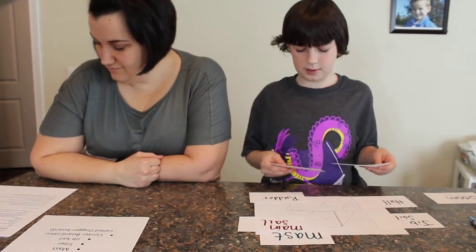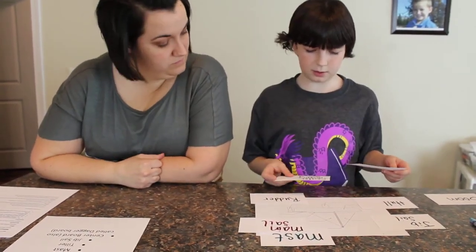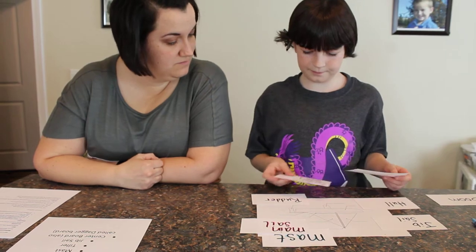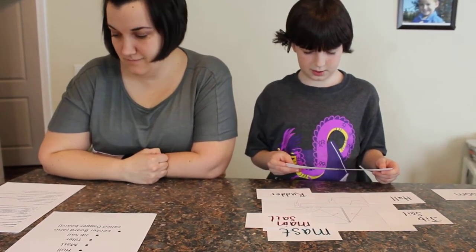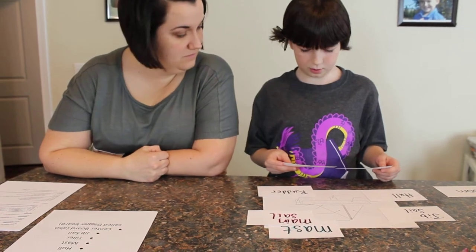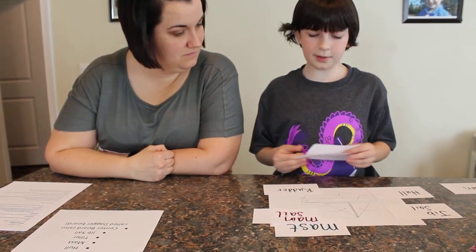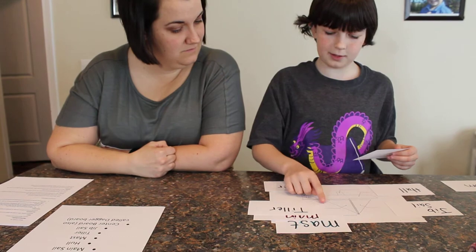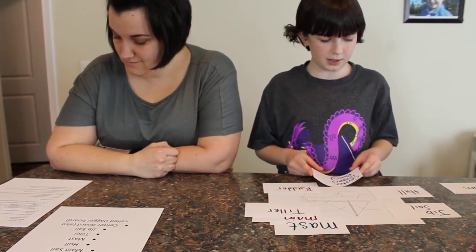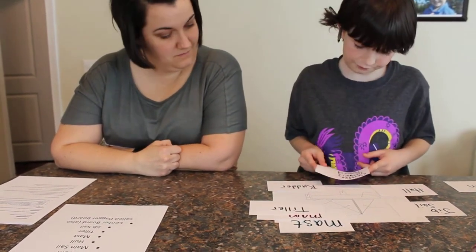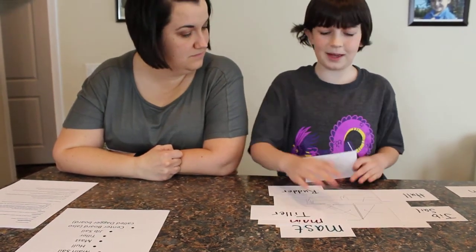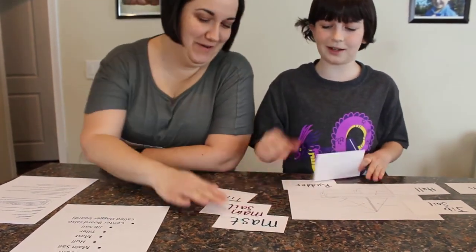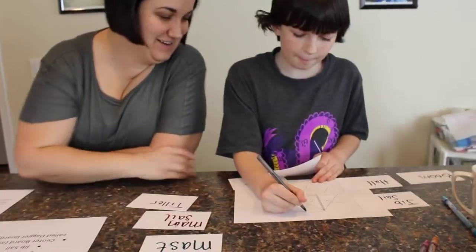The center dagger board. I'm thinking this one might be the tiller. It would be helpful if I just wrote it down. Okay, go ahead. I'm confused.